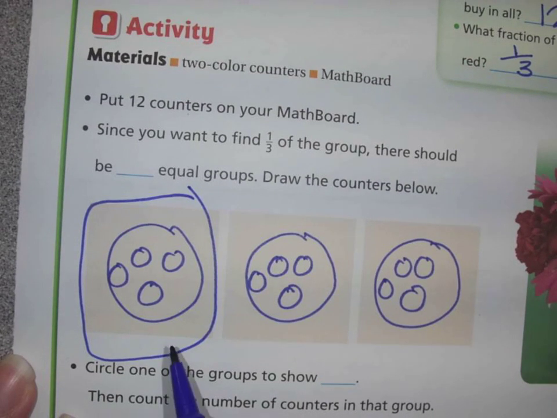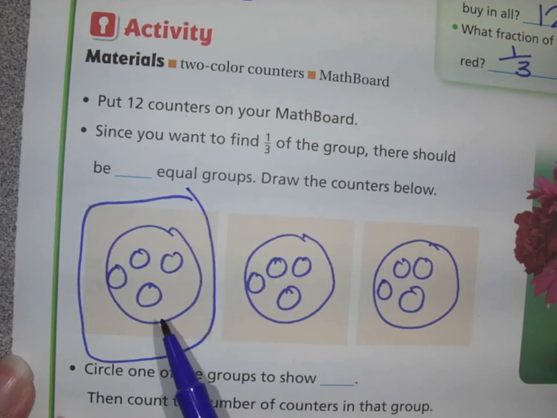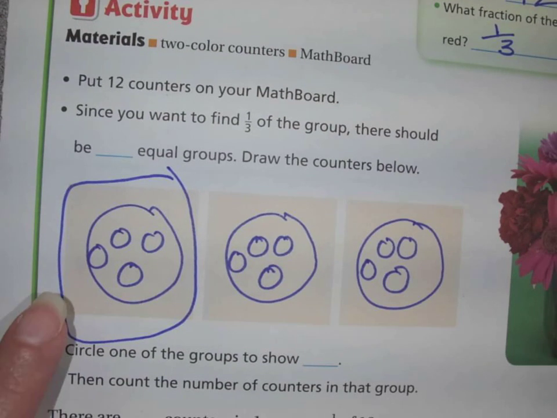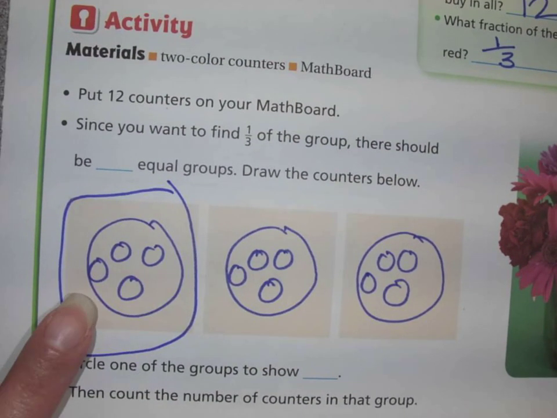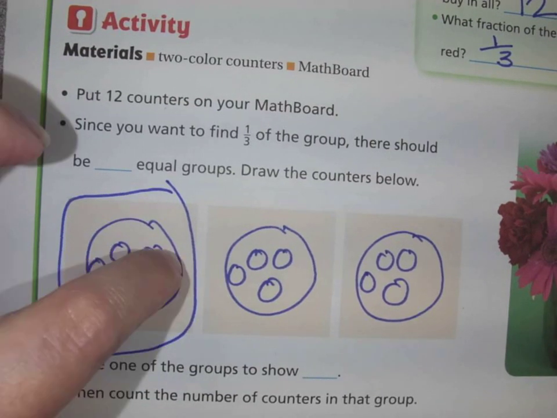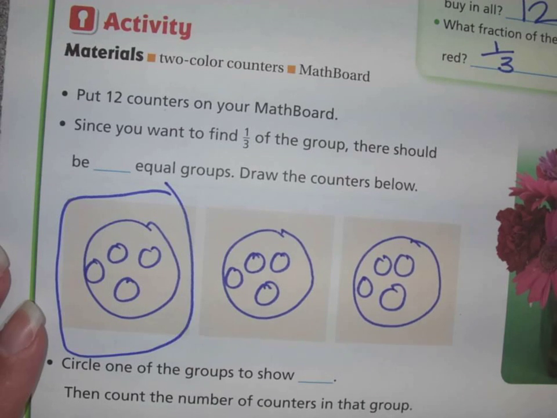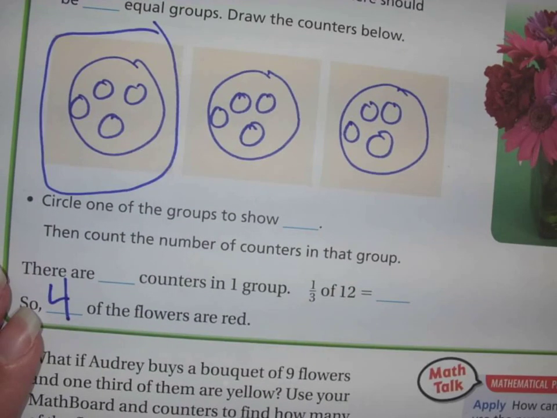For 1/3, we're representing 1/3 of the flowers are red. So I circled just one whole group because it's one group out of the 1, 2, 3 groups. And ask yourself, how many flowers are in this group? 1, 2, 3, 4. So boys and girls, how many of the flowers are red? 4 of the flowers are red.